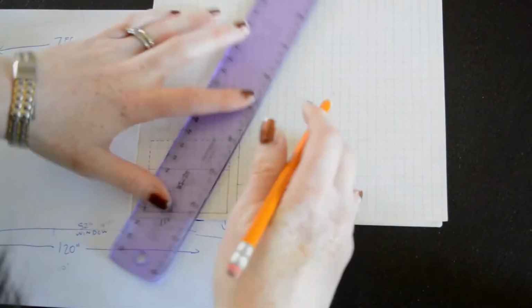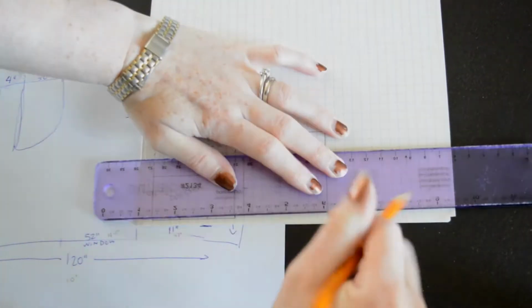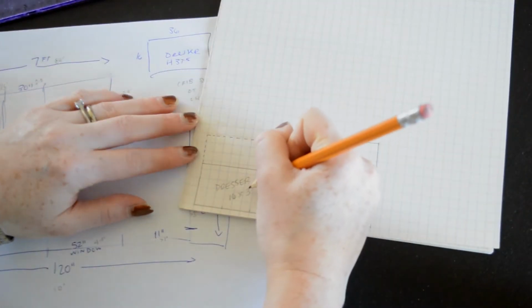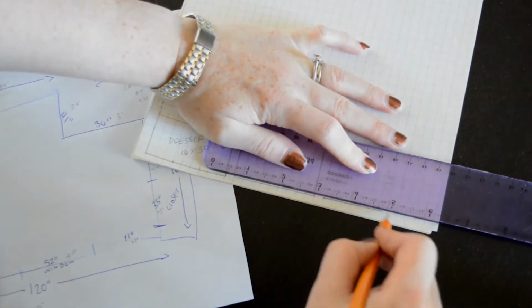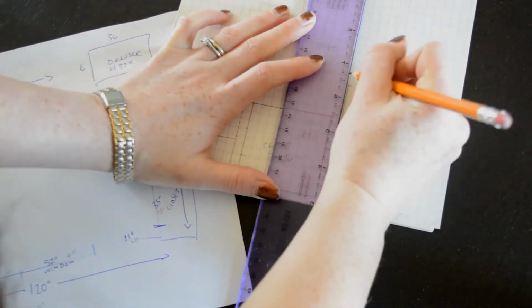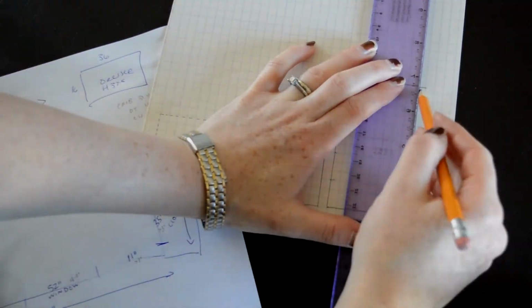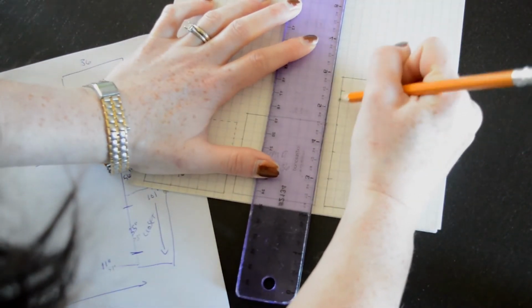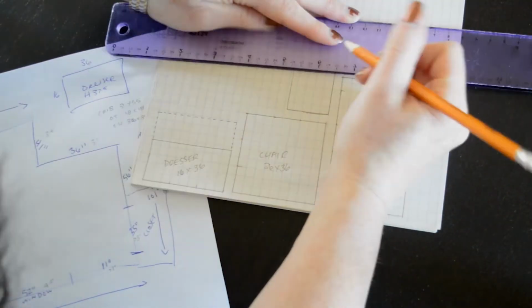This is a nursery, so there's going to be a crib. I'm going to have a rocking chair, maybe an ottoman, and a rug, but I'm going to skip the rug for now because I just want to get my big furniture pieces, so I make sure where they're going to fit in. Once you have all your little furniture pieces drawn up, you're going to take a pair of scissors and you're going to cut along the lines.